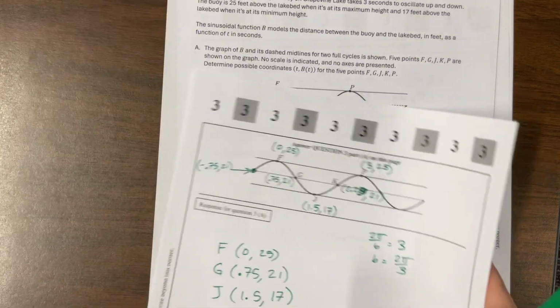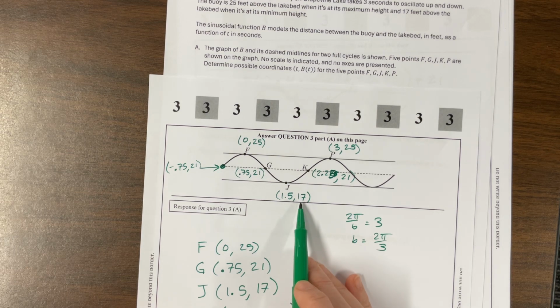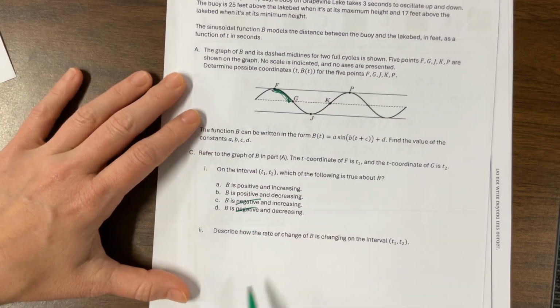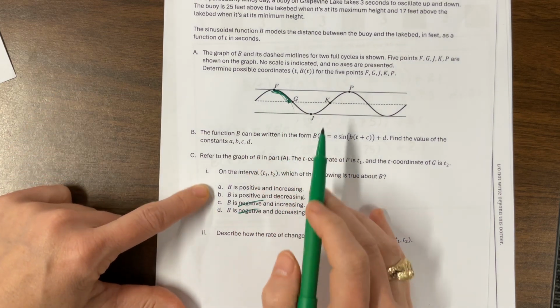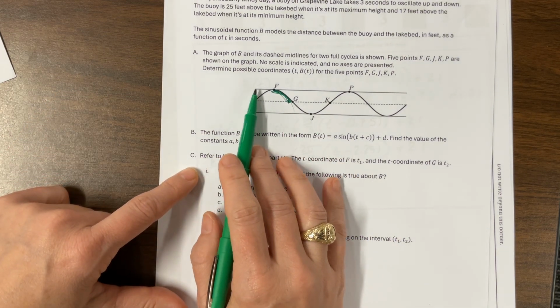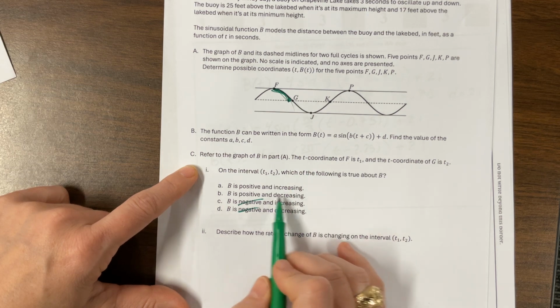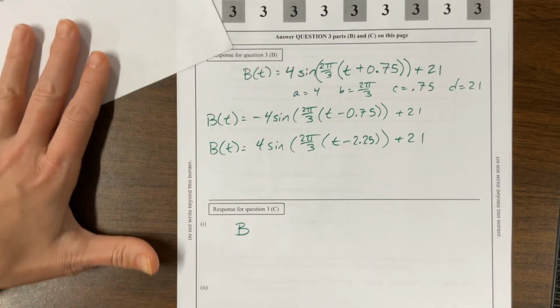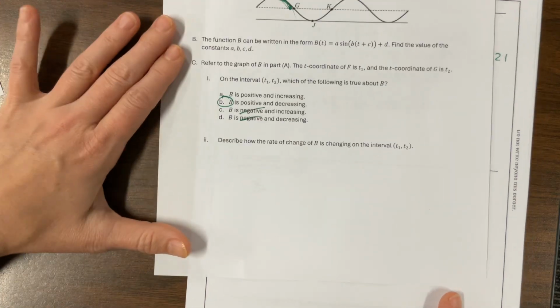So if you remember what we graphed, the smallest value we ever see is a positive 17. So negative is no good. I mean, what's happening? Well, those t values, I lied. Those B values are positive, but they are decreasing. So I would say B. I think that seems like a reasonable way to answer that question.